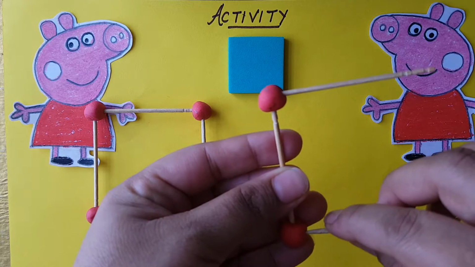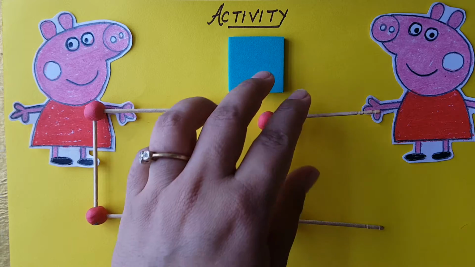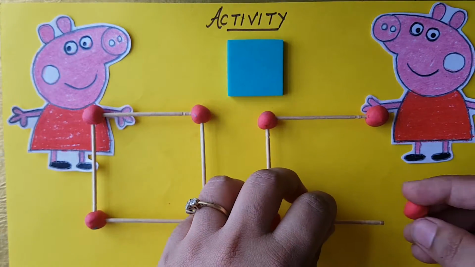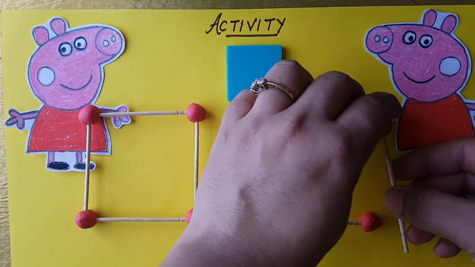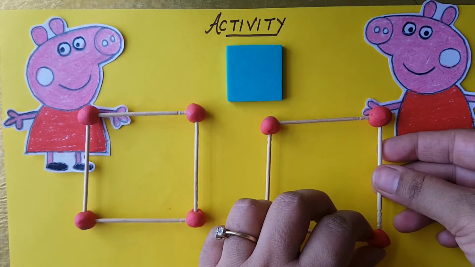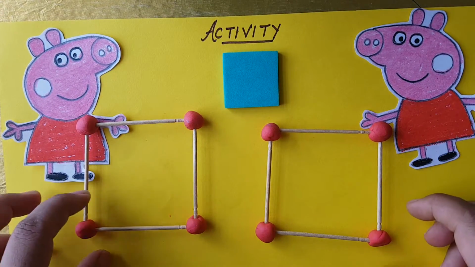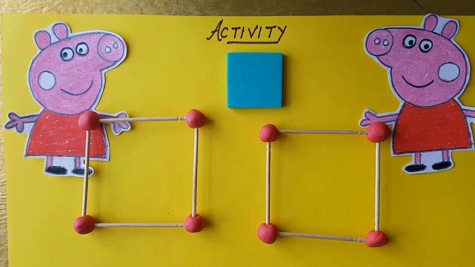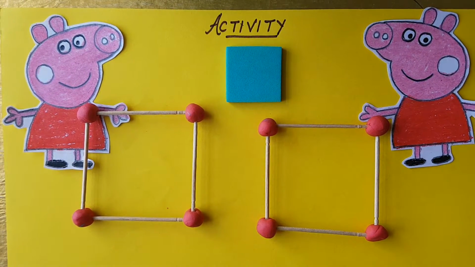Look, yes, very good. So you can do this activity at home and you will enjoy a lot because you all play with clay. See, I made two squares. If you can see, both squares are the same in length, like the two Peppa Pigs are looking the same.